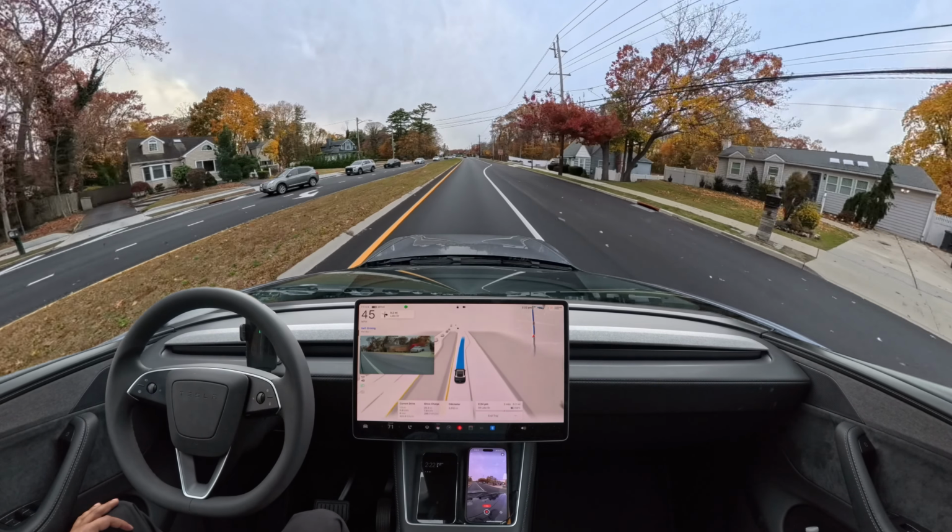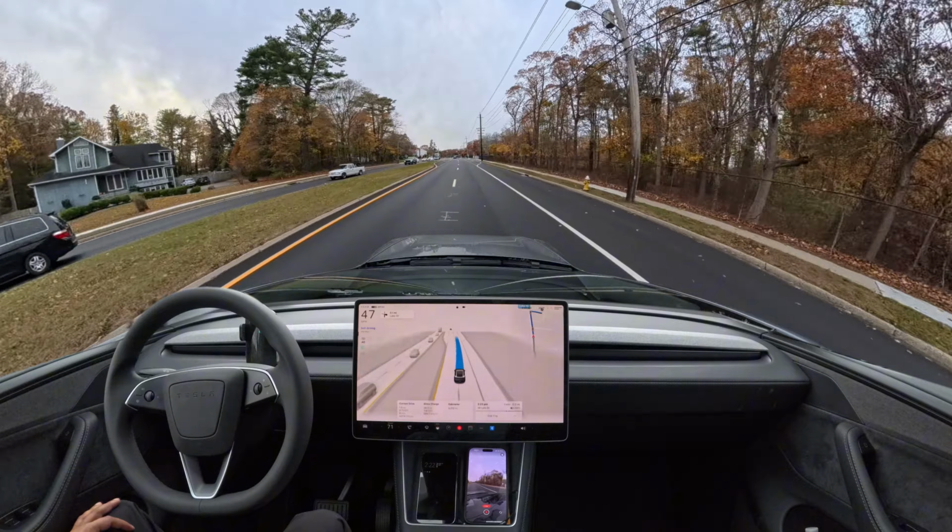So we're gonna test unprotected left turn here, so let's do it, right guys?